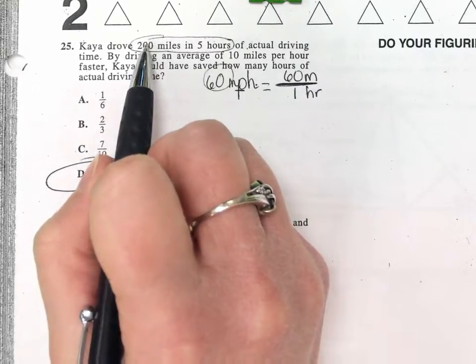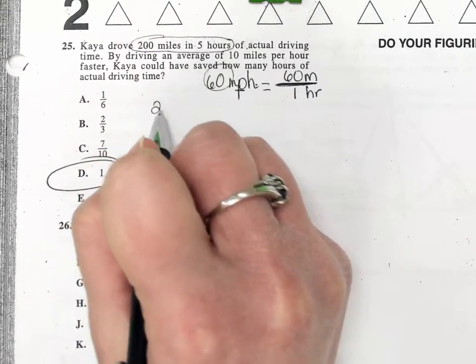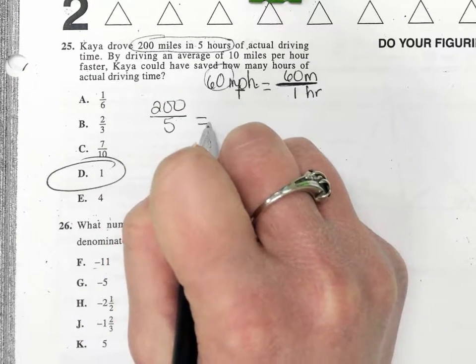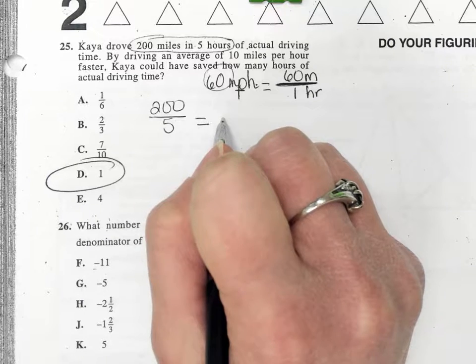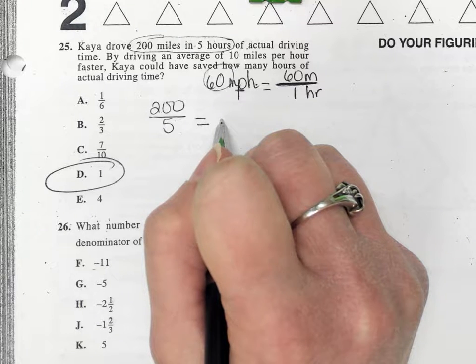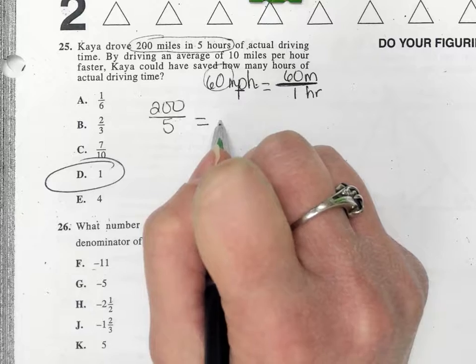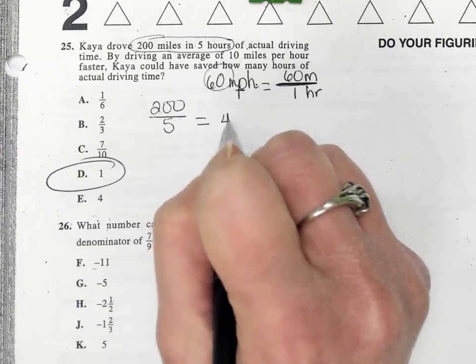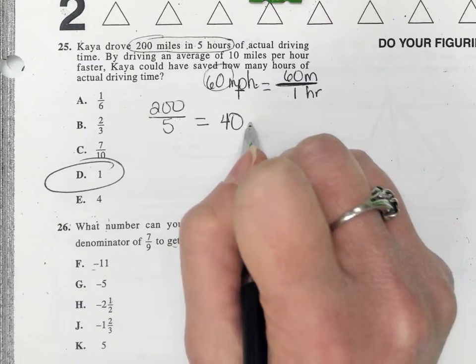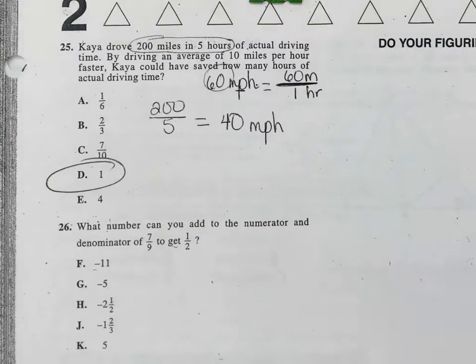So now how would I write the 200 miles? 200 over 5. And how many miles per hour is he traveling? 40. How much? Guys, 200 divided by 5 is 40. Well, we had 40, and then we had 20, and then we had 1. So I was trying to make sure we all are on the same page.